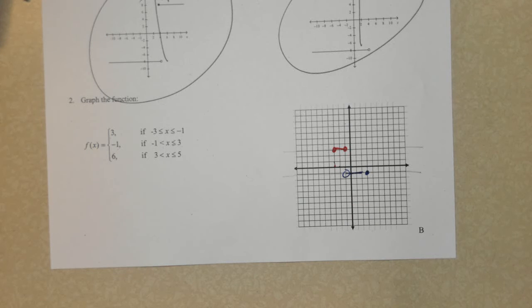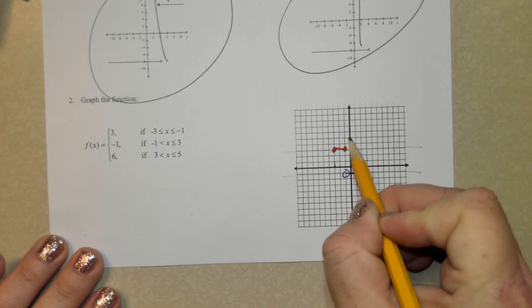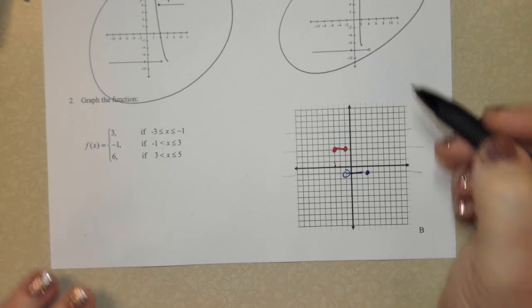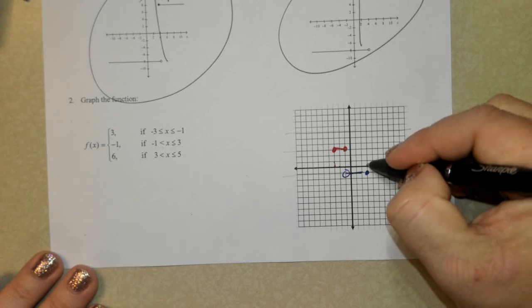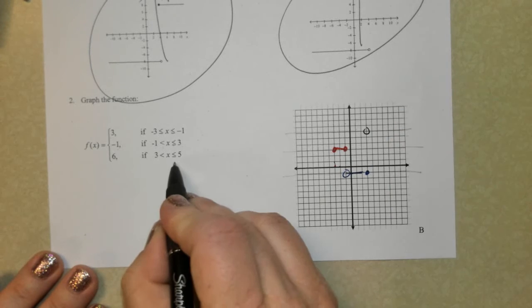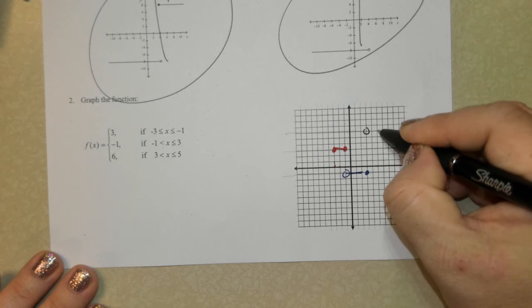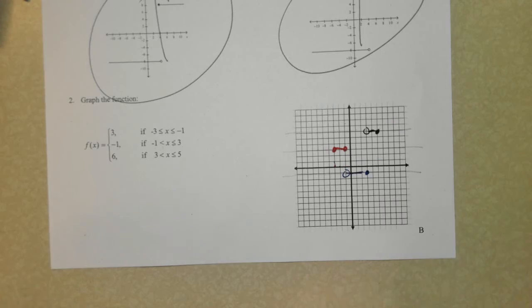And lastly, we're going to go to y equals 6. 1, 2, 3, 4, 5, 6. And I'm going to go to where y equals 3, open circle, go up until I get it, x equals 3 and x equals 5, excuse me, and a closed dot at x equals 5.